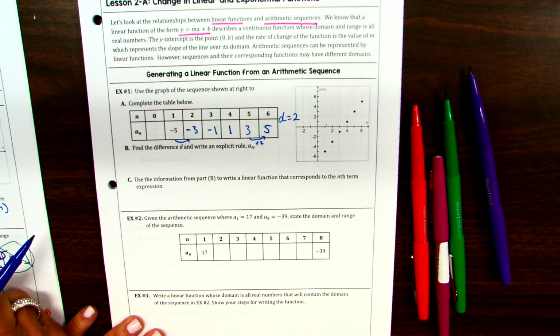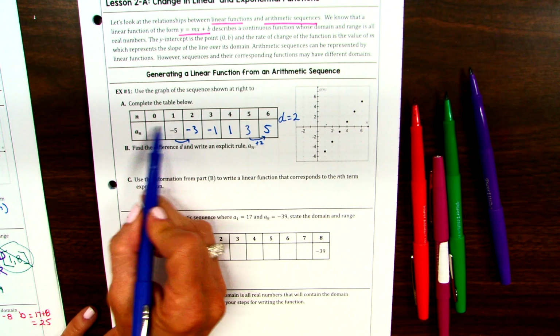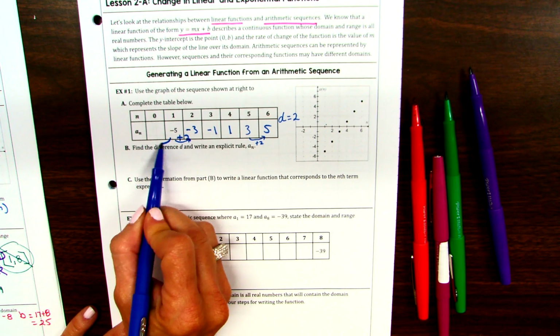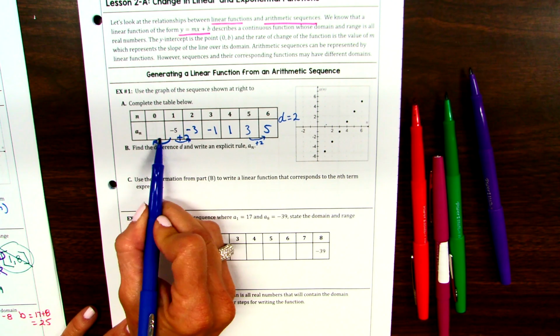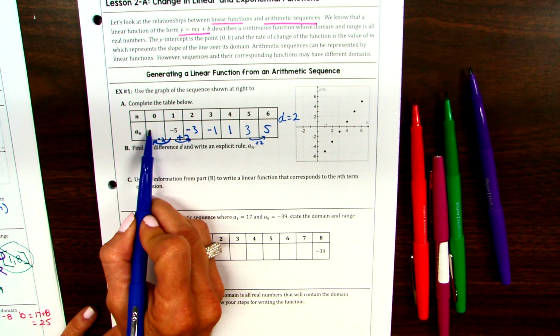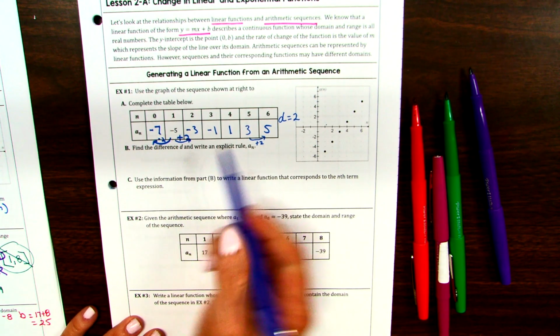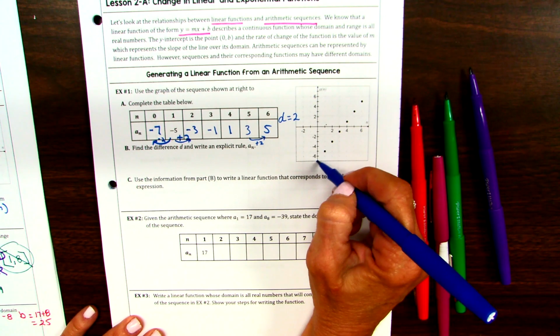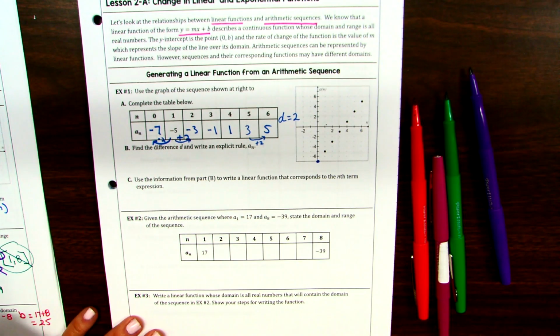Okay? So that should kind of make a connection for you. Let's complete the table going backwards. So if we're adding 2 here, going the other direction, we would subtract 2. So -5 minus 2 is -7. So there's actually a point at (0, -7) as well. That is your y-intercept, right?